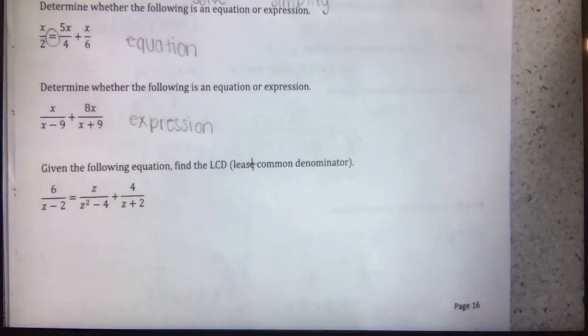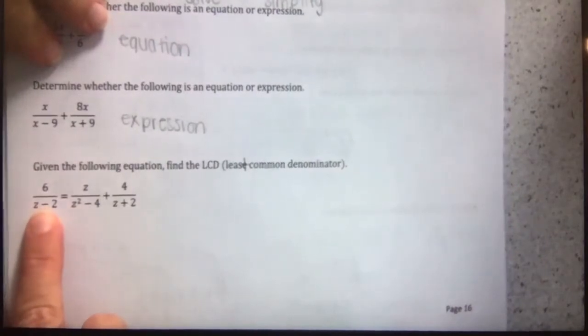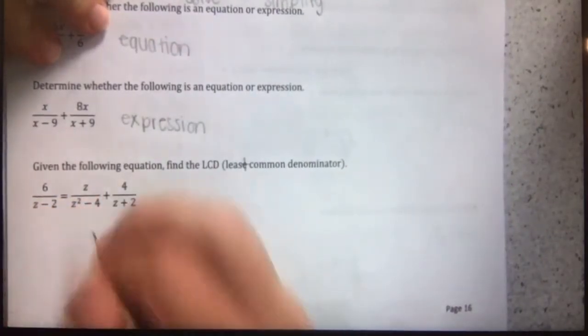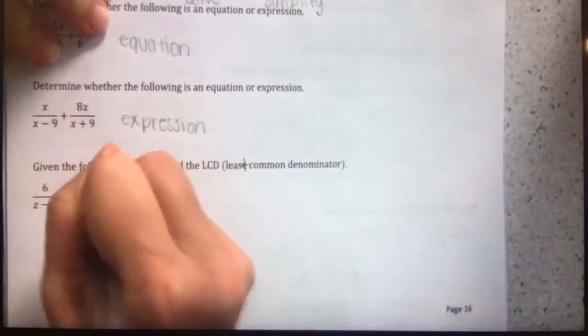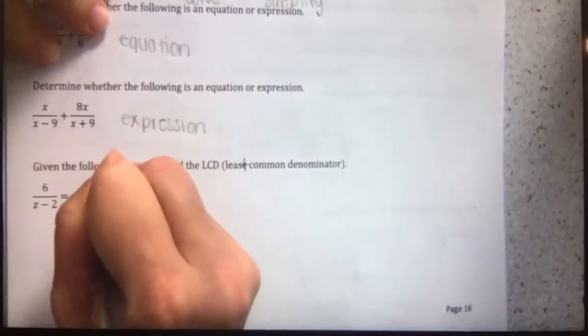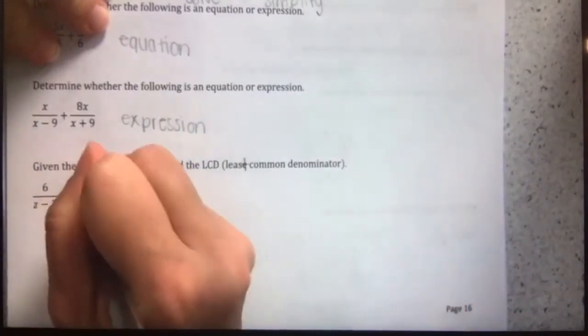Given the following equation, find the LCD, the least common denominator. So looking at this, if I have 6 over z minus 2 equals z over z squared minus 4 plus z over z plus 2. Exactly the same thing we did before. Z minus 2 can't be factored. Z squared minus 4 is a difference of perfect squares. Z squared is z times z, one's positive, one's negative. 4 is 2 times 2. Z plus 2 cannot be factored.